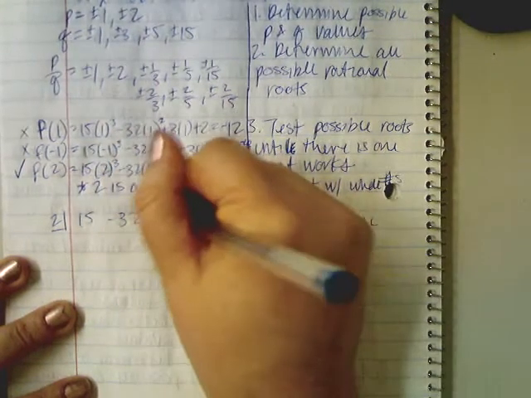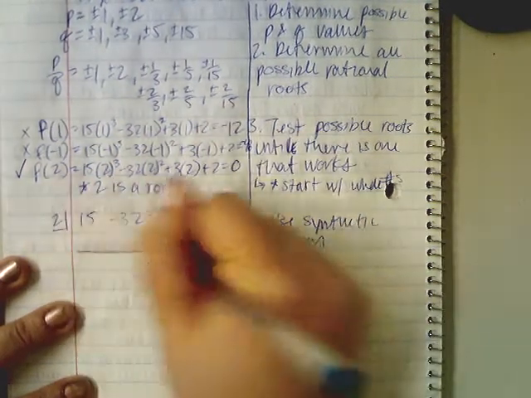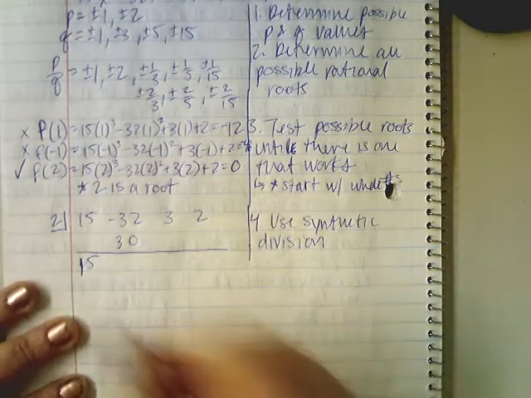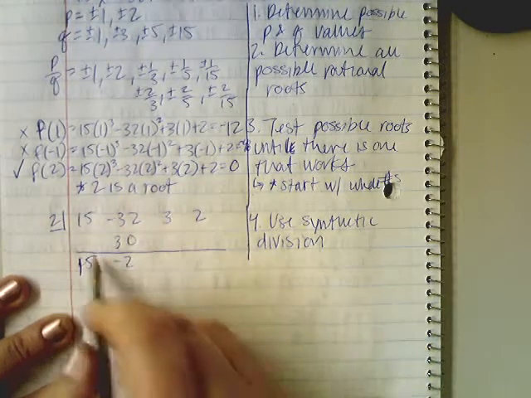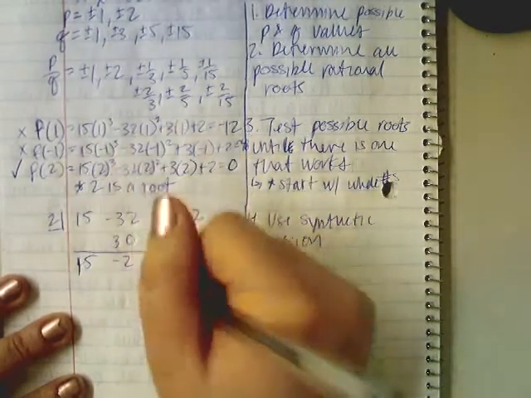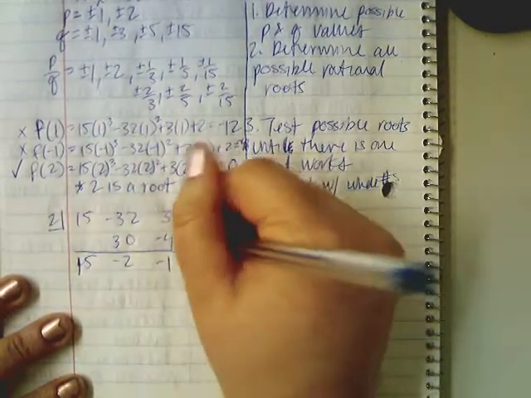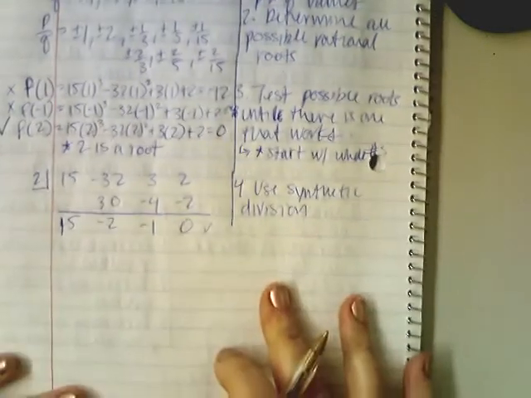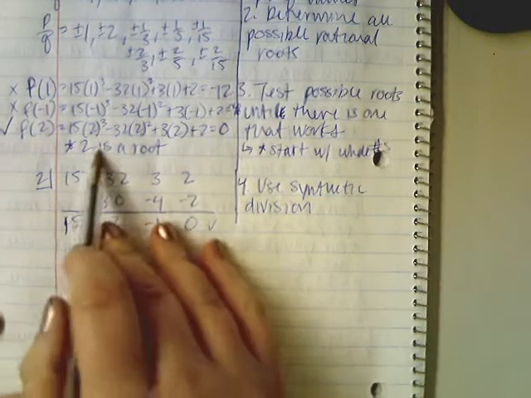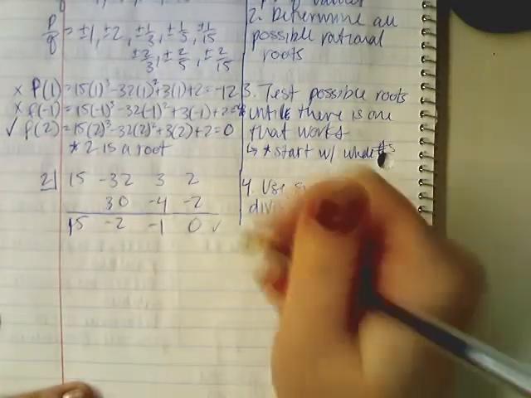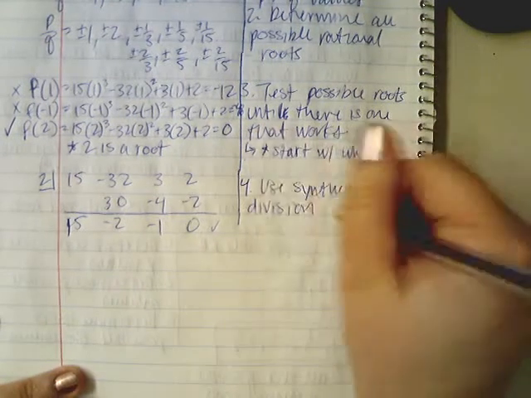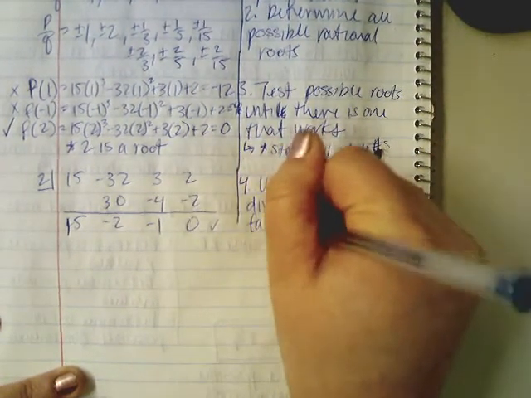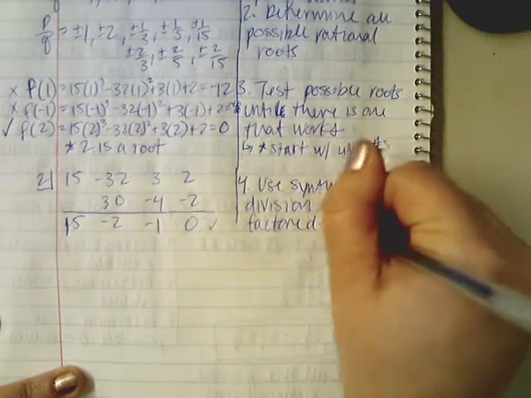So I write all the coefficients of this down, draw my line, carry down my first term of 15. 15 times 2 is 30. I get negative 2. Negative 2 times negative 2 is negative 4. 3 plus negative 4 is negative 1. Negative 2, 0. So again, no remainder. That means I did this all correctly. So I use synthetic division divided by my known root, and now I can write my new equation to write my factored form.